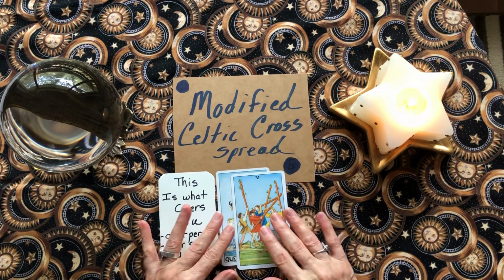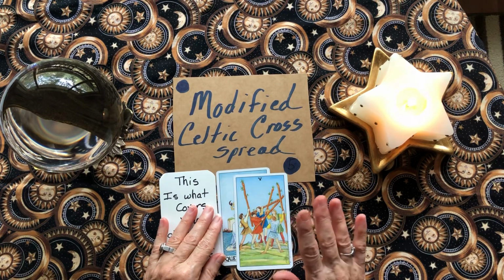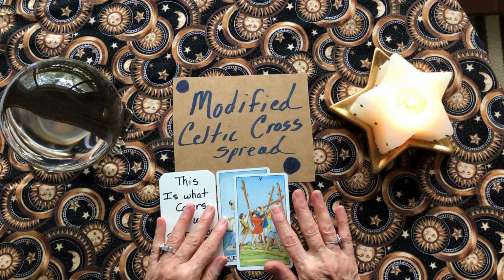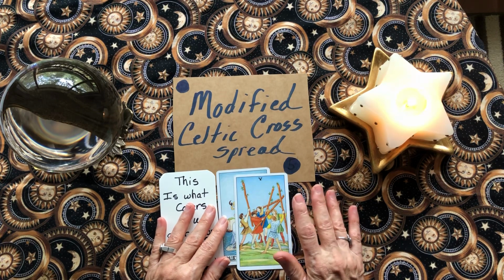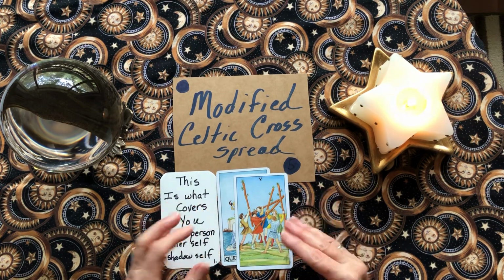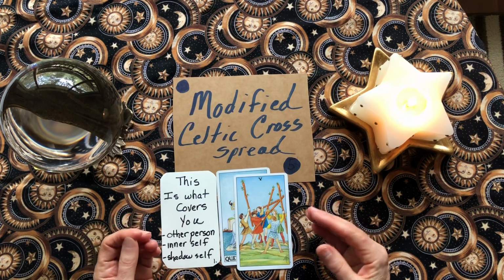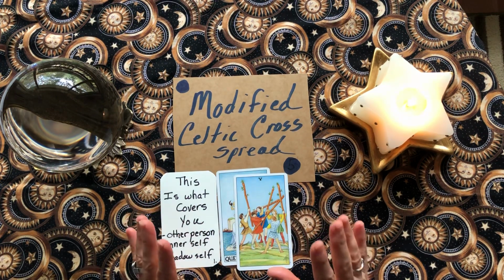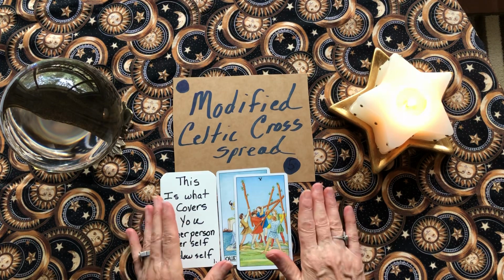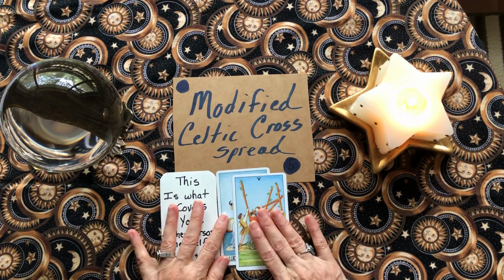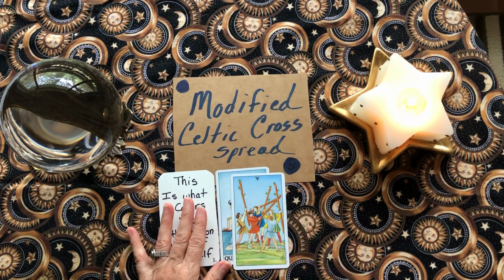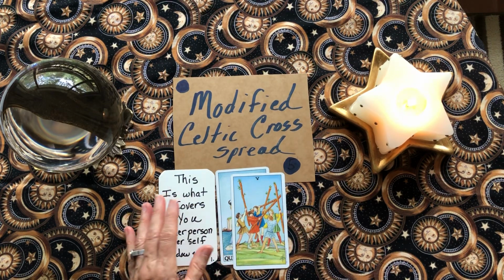I also look to see if all suits are represented. By suits, I mean wands, pentacles, fire, and water. And I look to see what numbers are repeated before I even start the divination and the interpretation of the Celtic Cross.